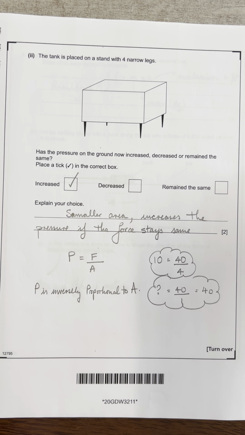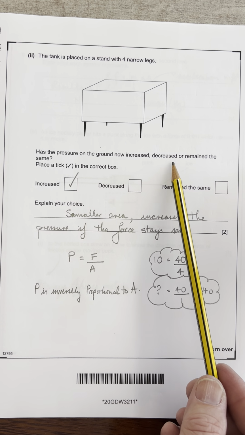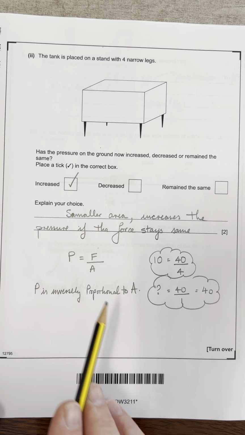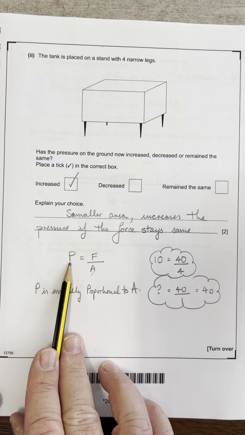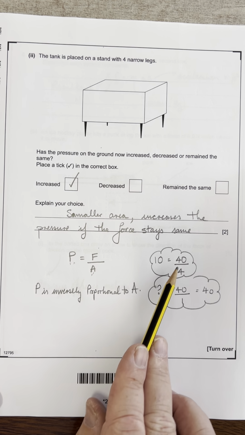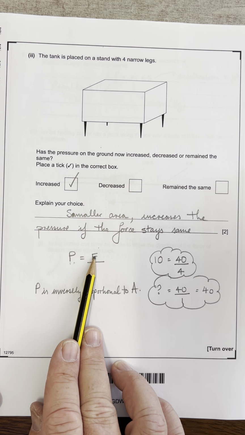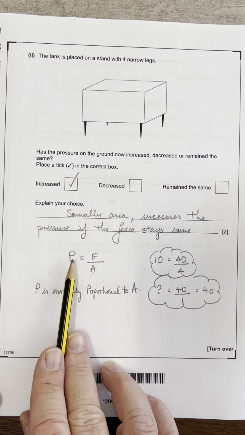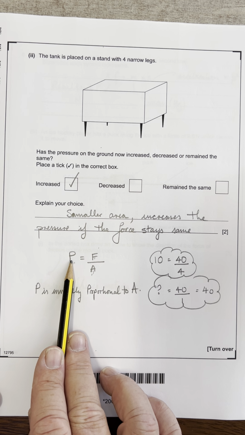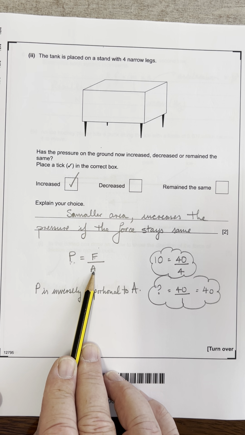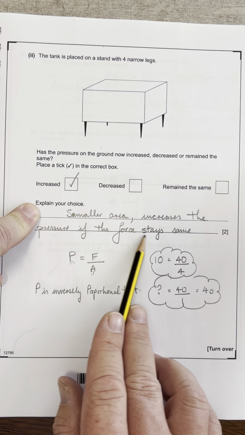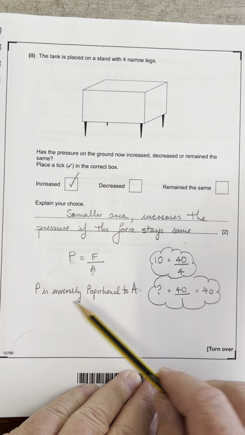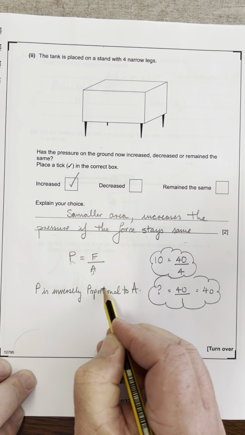The tank is placed in a stand with 4 narrow legs. Has the pressure on the ground now increased, decreased, or remained the same? Well, look. If I decrease the area, I increase the pressure. They are inversely proportional. Try it with a few numbers. The force stays the same. Big A, small P. Small A, big P. Smaller area increases the pressure if the force stays the same. P is inversely proportional to A.